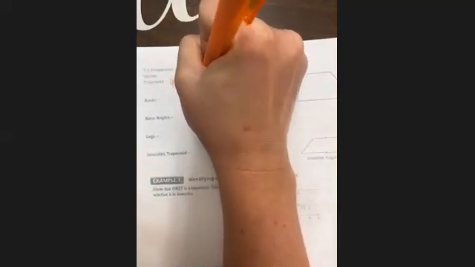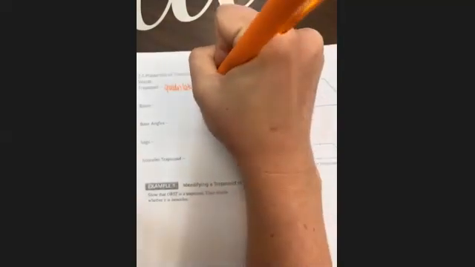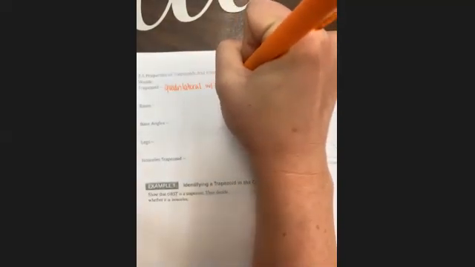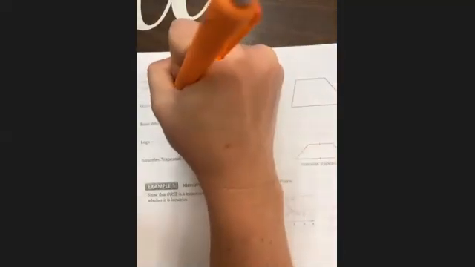Okay, lesson 7.5 is properties of trapezoids and kites. Okay, so just some more shapes that we're going to learn some properties about. Okay, so a trapezoid is a quadrilateral with exactly one pair of parallel sides.